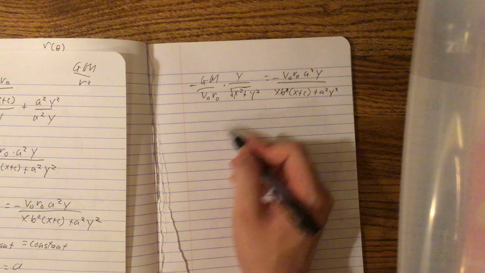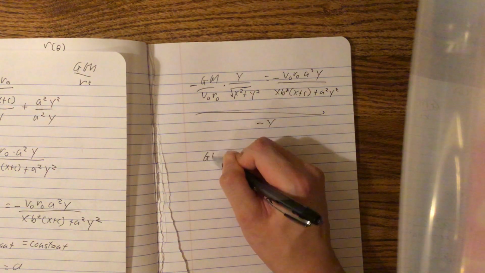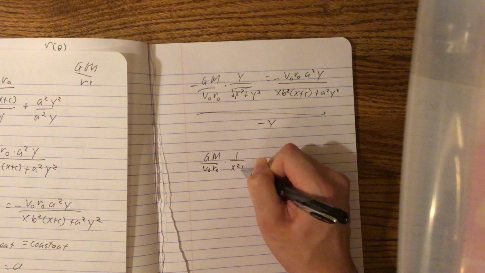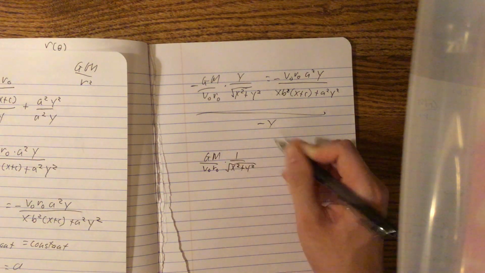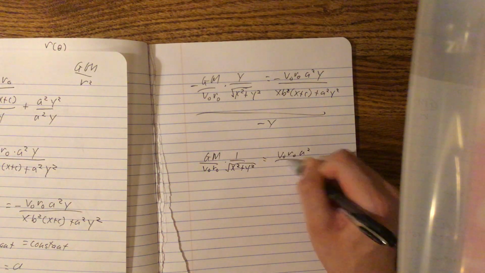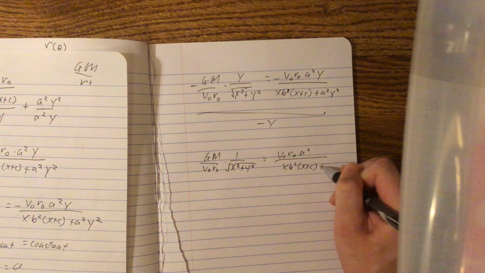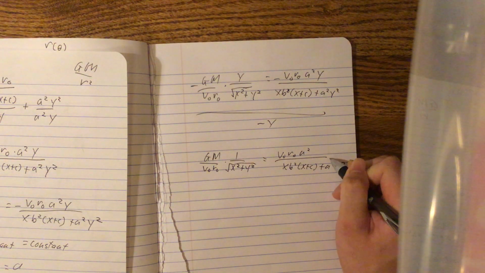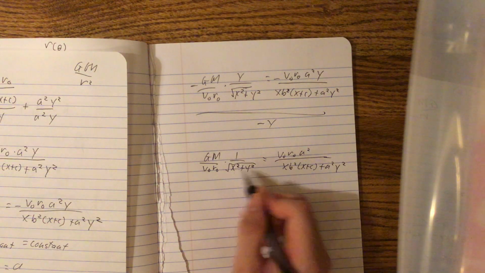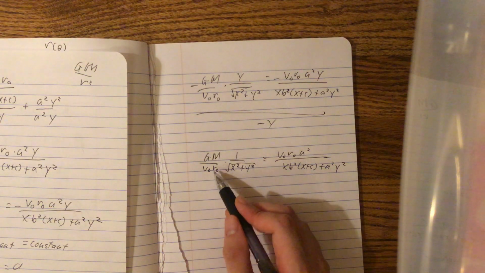So let's just divide the whole thing by negative y. Here's what we get. GM over v naught r naught times 1 over root x squared plus y squared equals v naught r naught a squared over xb squared x plus c plus a squared y squared. And let's move the variables to one side and constants to this side.